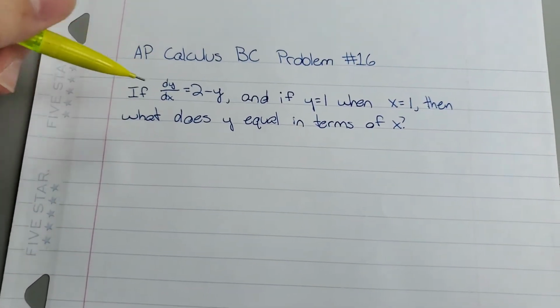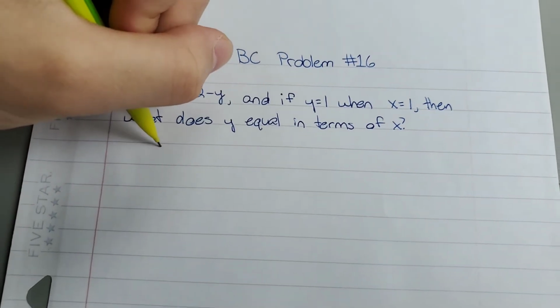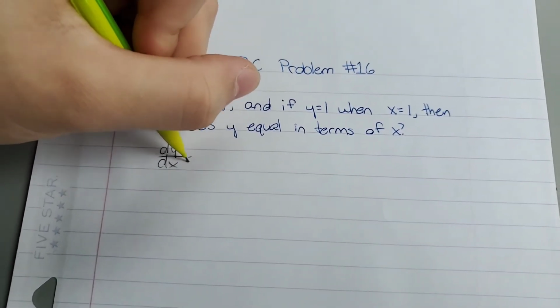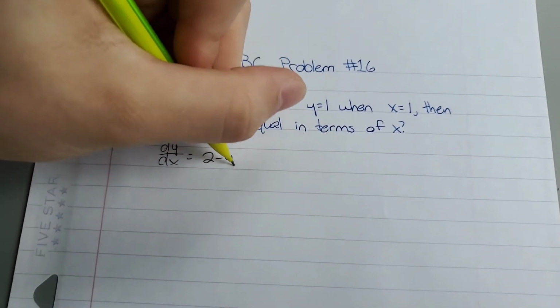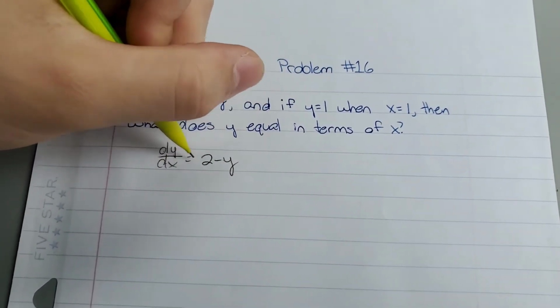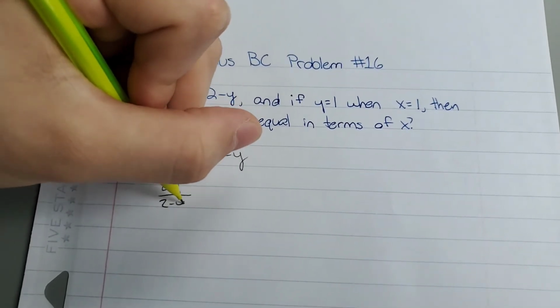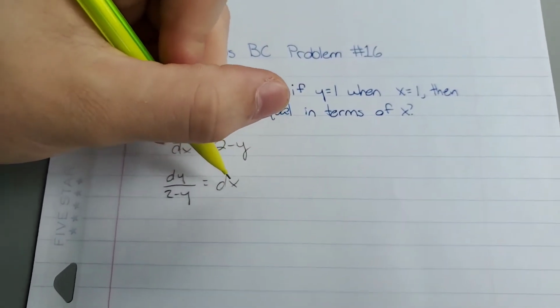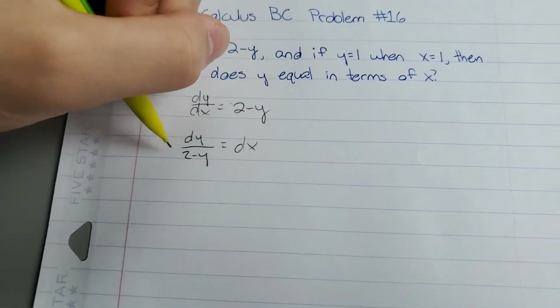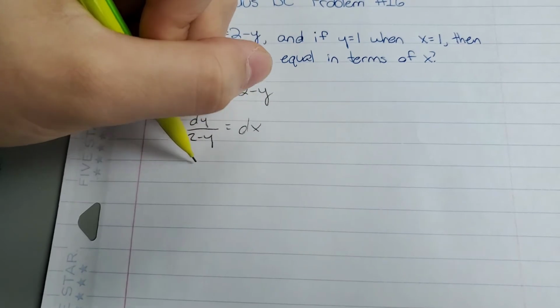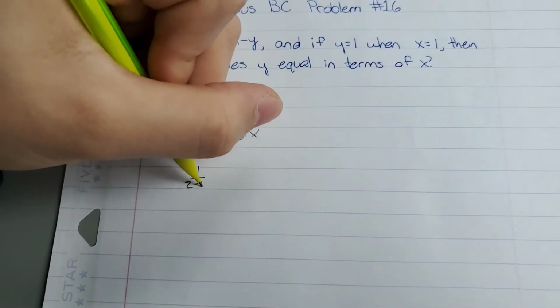So the first thing I'm going to do is rewrite the problem. I'm going to bring this down there and that up there. So I have dy over 2 minus y equals dx. Now I'm going to integrate both of these, but first I'm going to rewrite this a little bit.